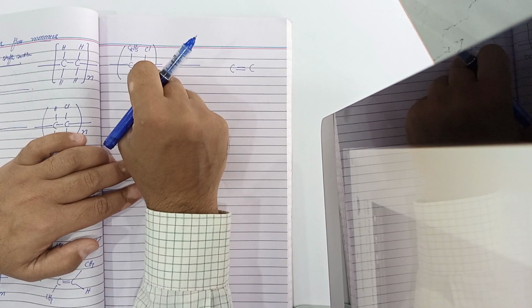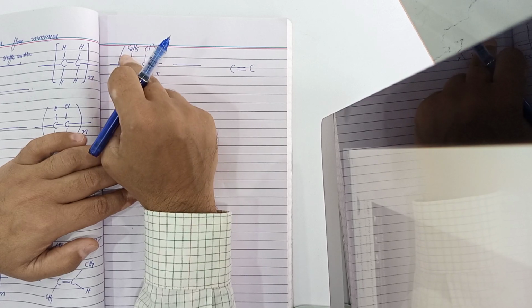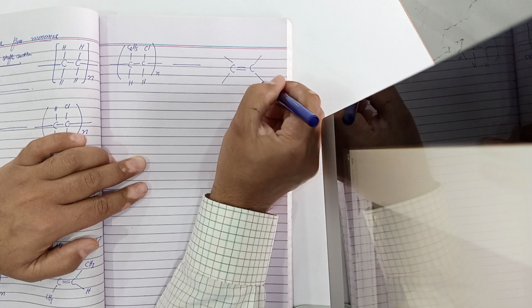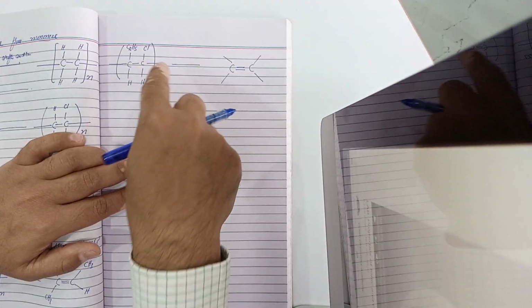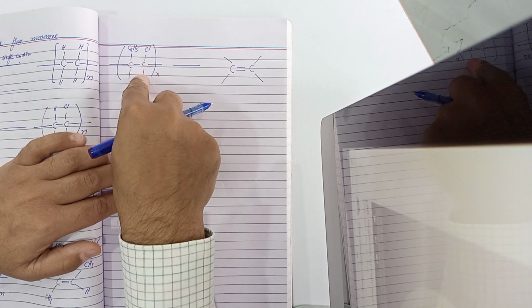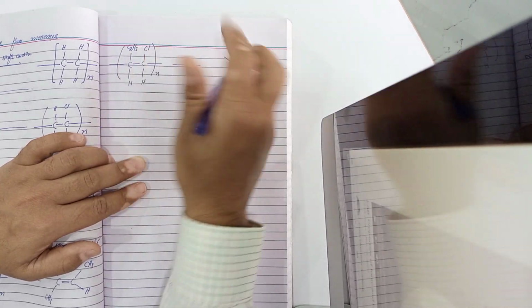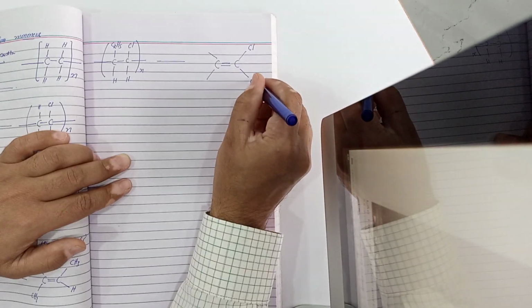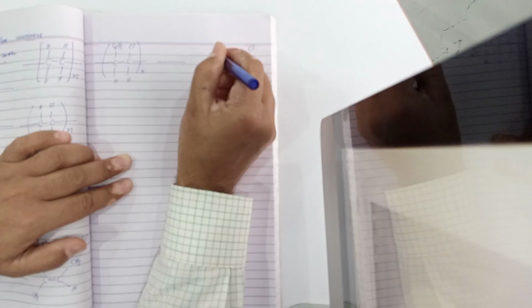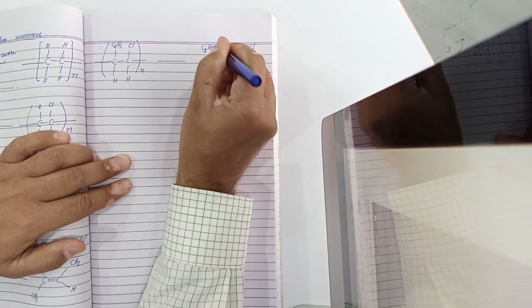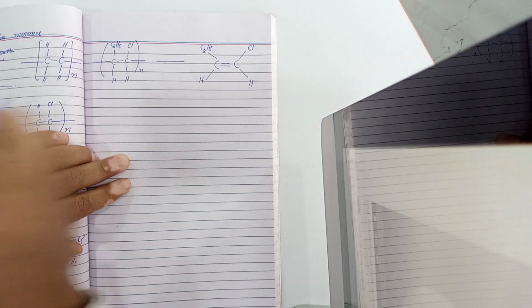Now place the remaining bonds in the diagonal position of each carbon atom and then place all the other groups and atoms as they were previously connected to these carbon atoms. So to the right side carbon, upper side we have chlorine and to the lower side we have H. Left side carbon we have C2H5 and to the lower side we have H. So this is the monomer.